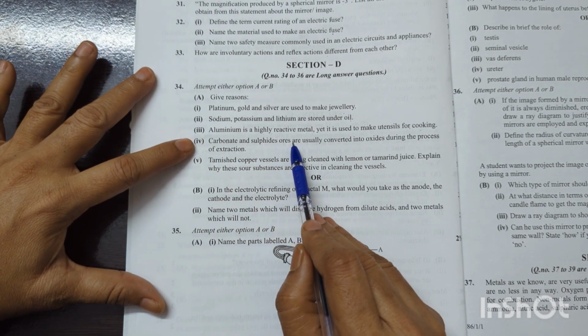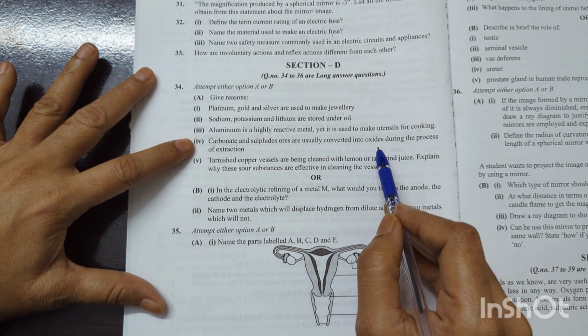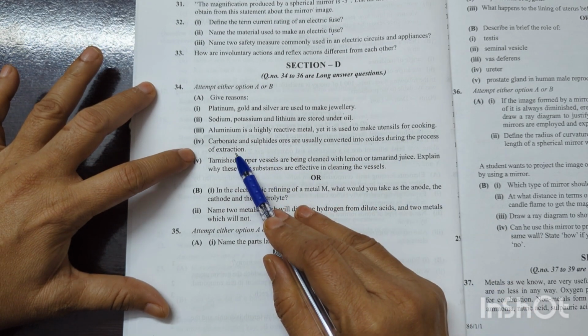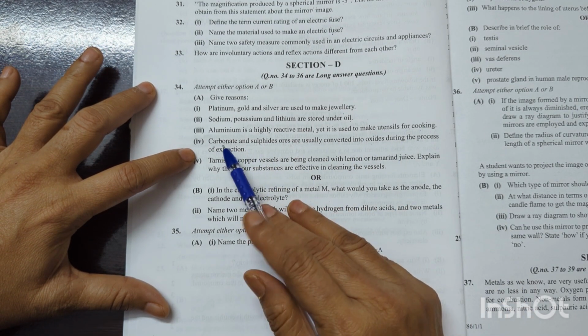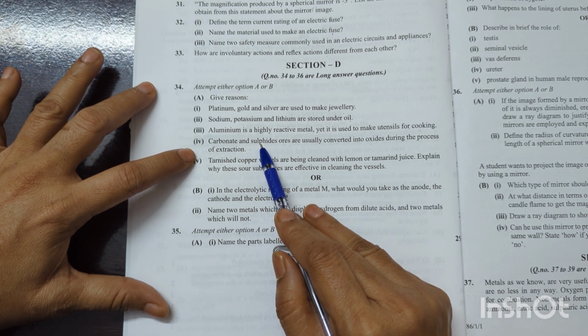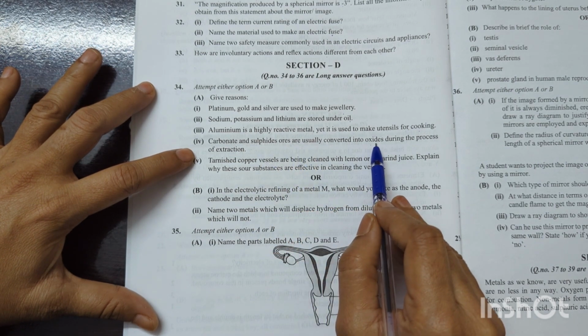Carbonate and sulfide ores are usually converted into oxides during the process of extraction. Yes, carbonates by calcination, and sulfide ores by roasting, are converted to oxides.